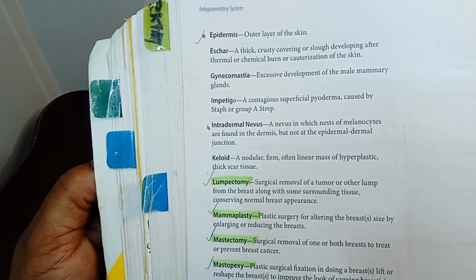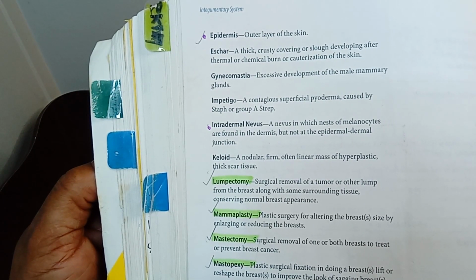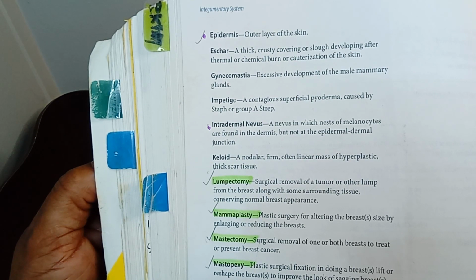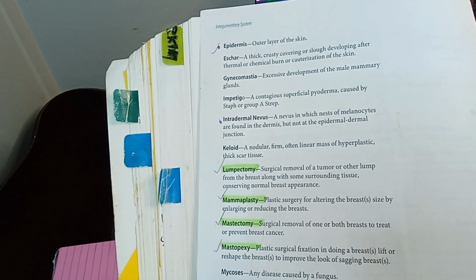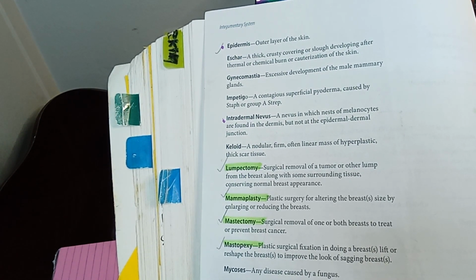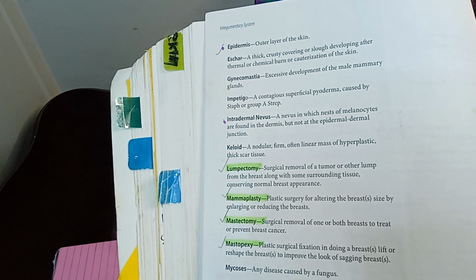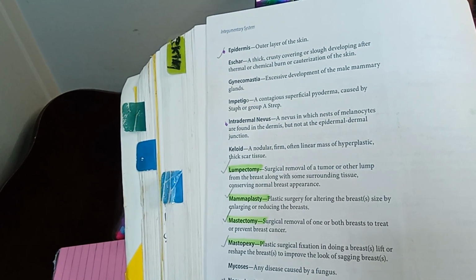And then you see mammoplasty. So they're doing a plastic surgery of altering the breast. It's a plasty, a repair, doing plastic surgery on the breast. And then you see mastectomy. Mastectomy is a surgical removal of one or both breasts to treat or prevent breast cancer.